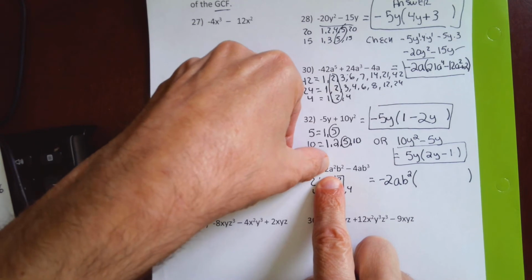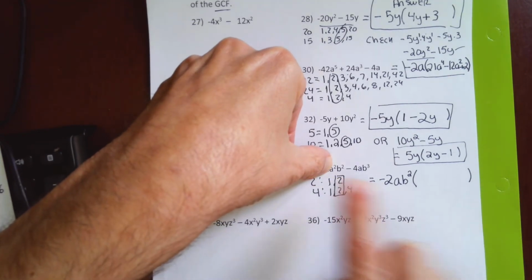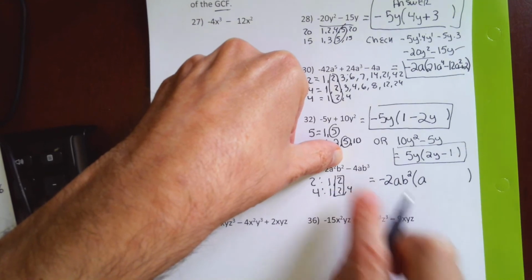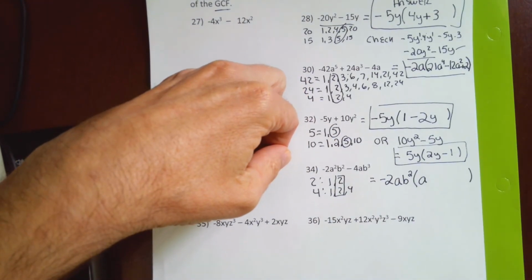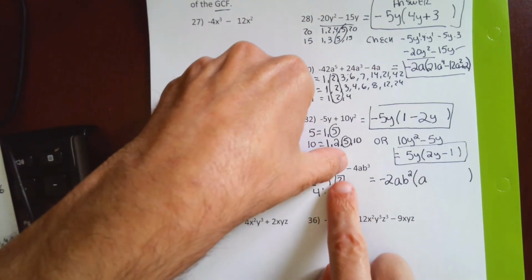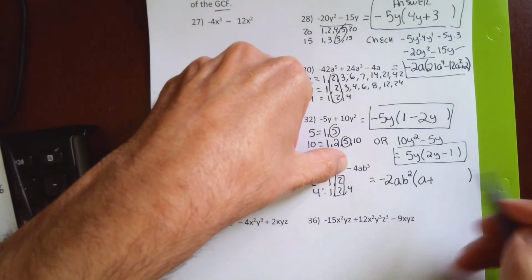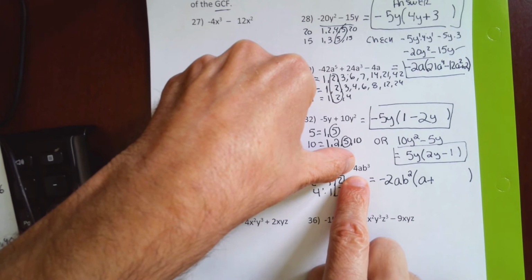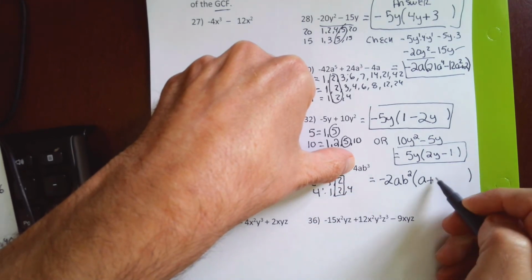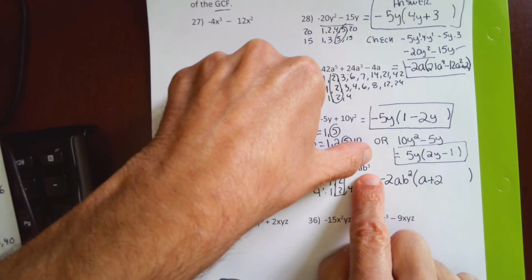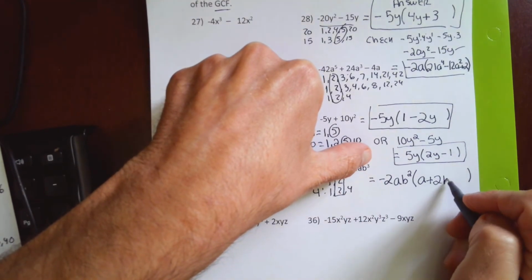I have an a squared. I factored out one of the a's, so I'm left with an a. I had a b squared. I factored them both out, so I don't need to write a b. Moving across, because I factored out a negative, that negative sign is going to turn to positive. Because I factored out a 2, I'll divide that 4 by 2 and get positive 2. I took the a away. I took 2 of the 3 b's away, and I'm left with 1 b.